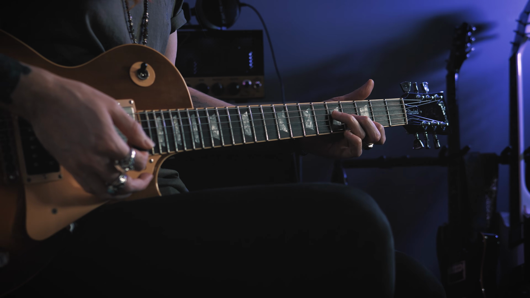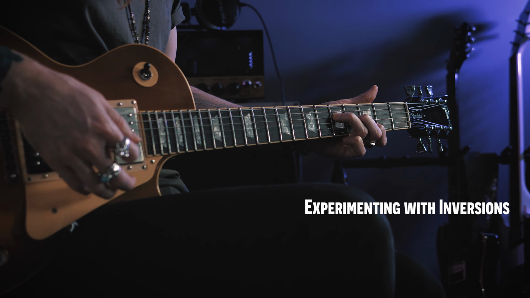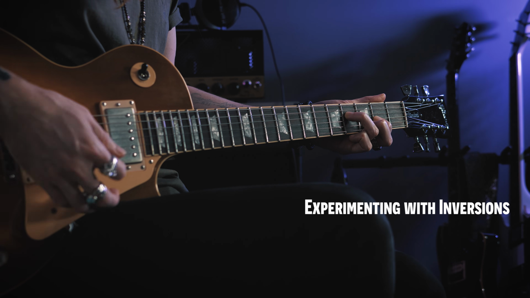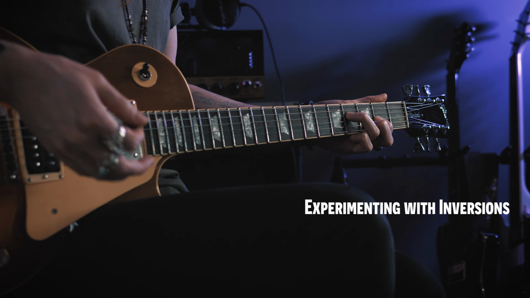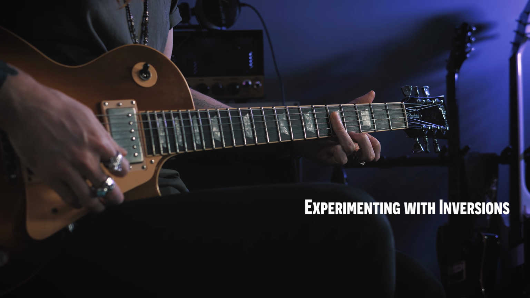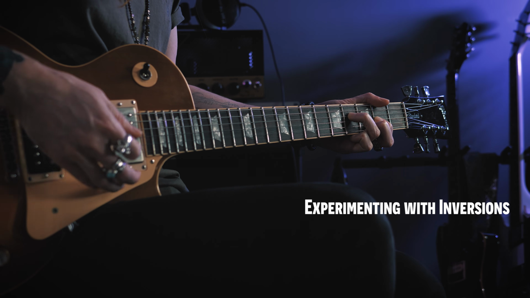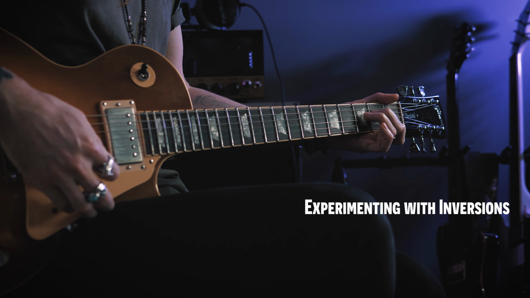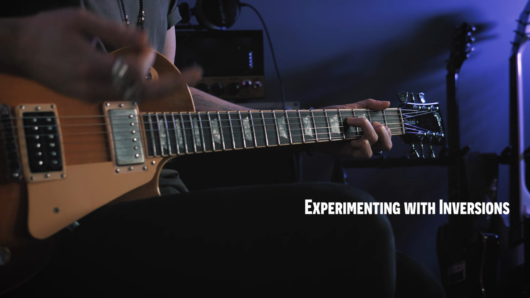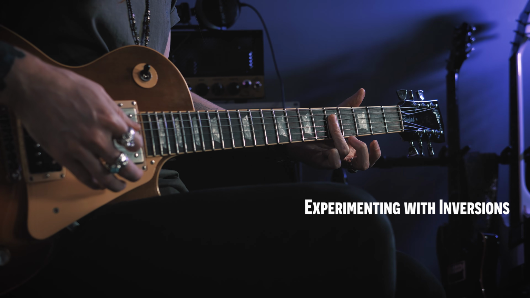Okay, well maybe I could use this root position of G, and I could slide back a fret into this first inversion of D. A few options here. I could come up to this C, and come back to this D. Or I could maybe come down to this C, back to this D. Or I could go to this C, and then up to this D.